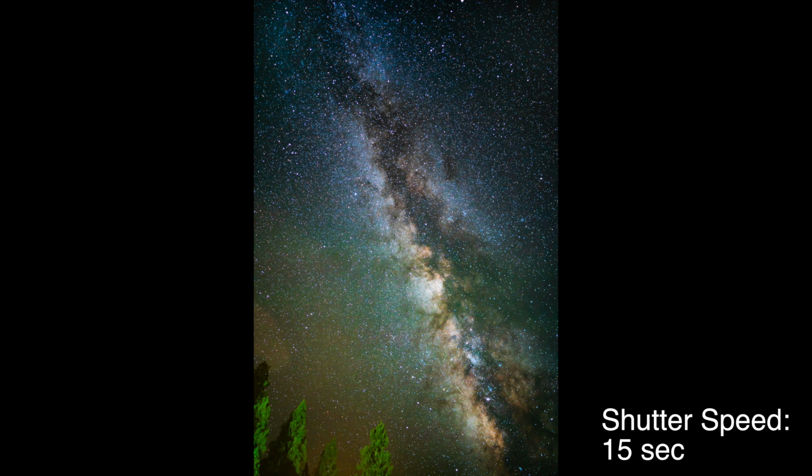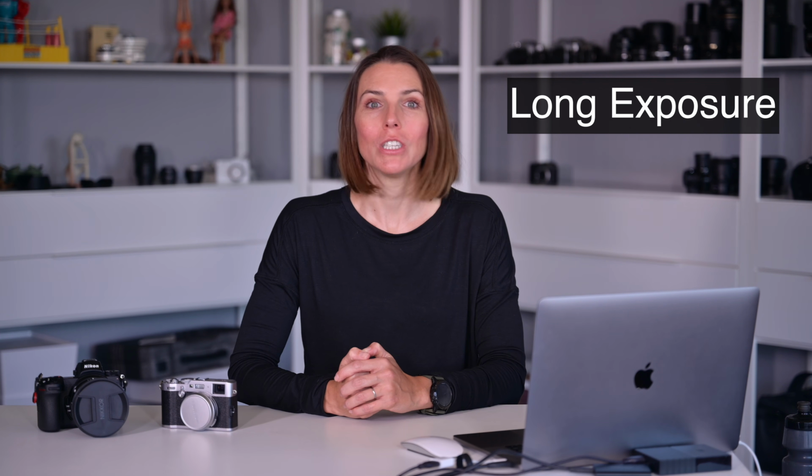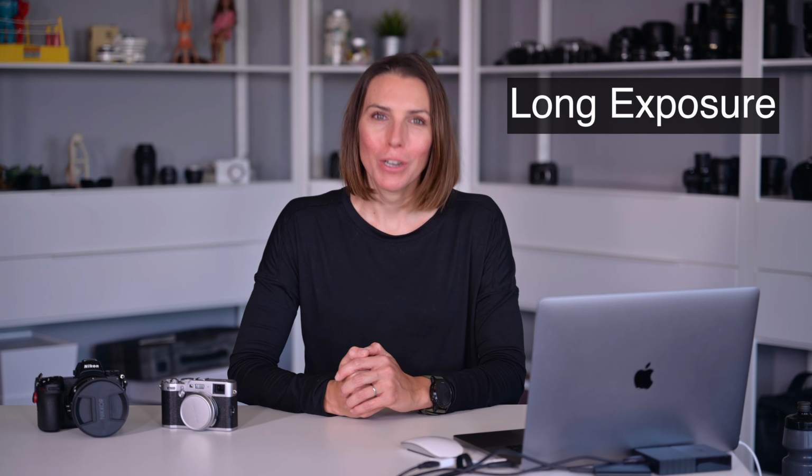Or for really long shutter speeds, there may not be a fraction at all. You may be dealing in whole seconds. Like for astrophotography, you need to allow a ton of light into the camera. So you are doing what is called a long exposure, which is many seconds long. Your shutter speed may be 15 seconds or more.